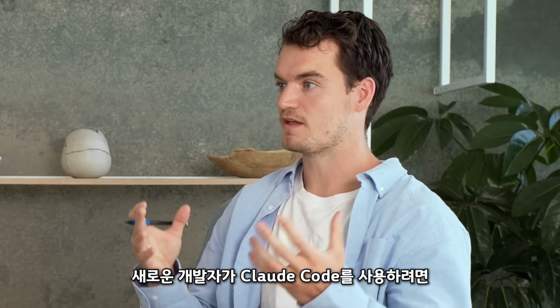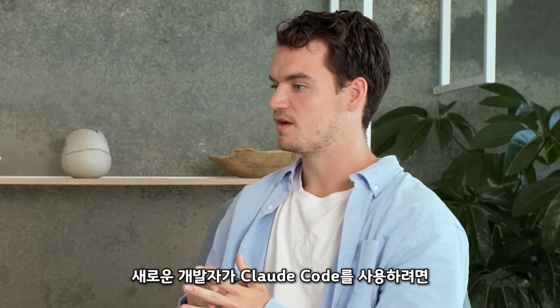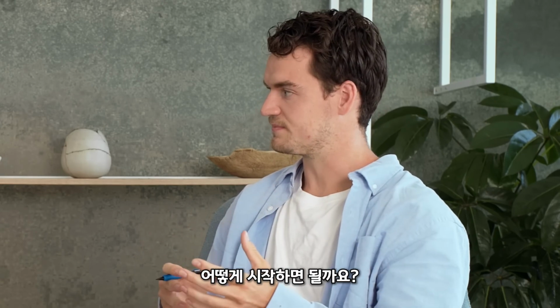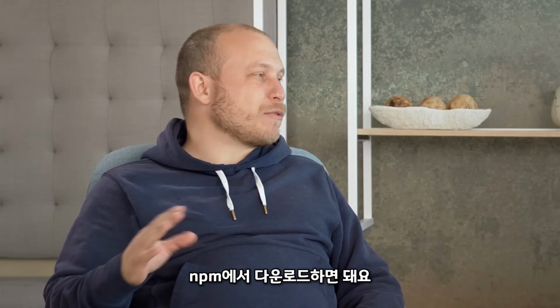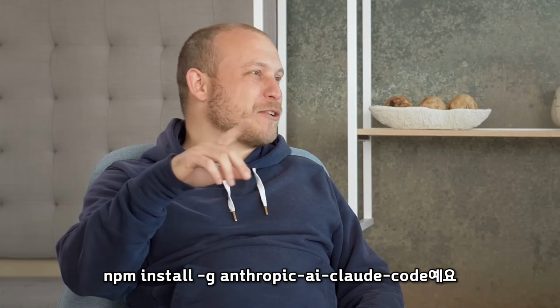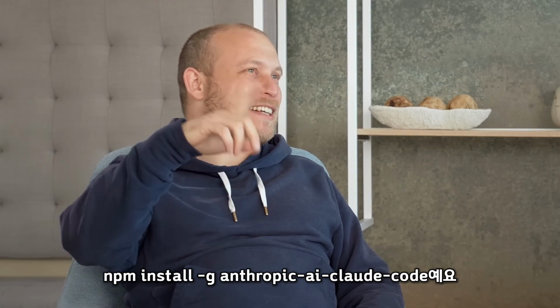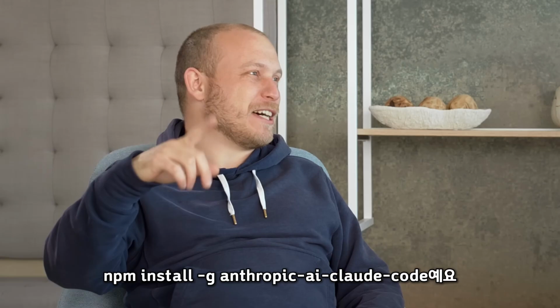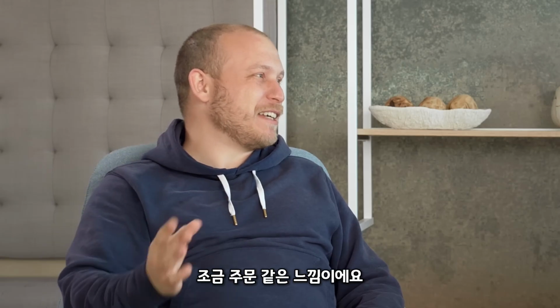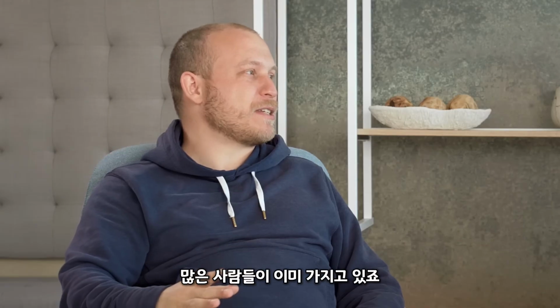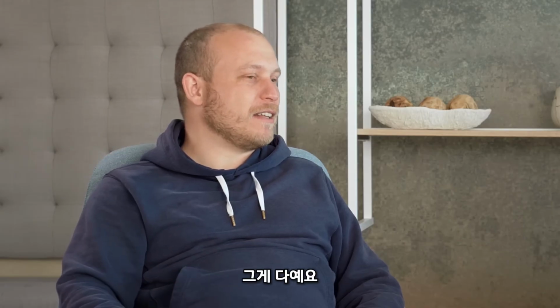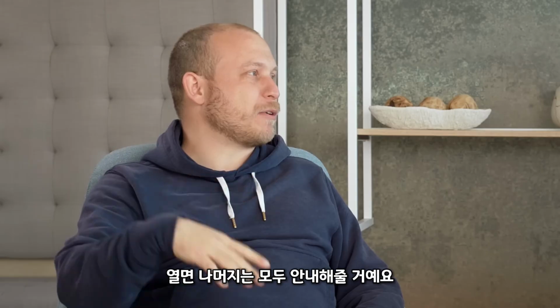Interesting. So if I'm a new developer and I want to be using Claude Code, what does it look like to actually get this product working? Yeah, it's pretty simple. You just download it from NPM. It's npm install -g @anthropic-ai/claude-code. So it's a little bit of an incantation. You just need Node.js on your system, and a lot of people have that. And that's it. You open it up and it'll walk you through everything else.